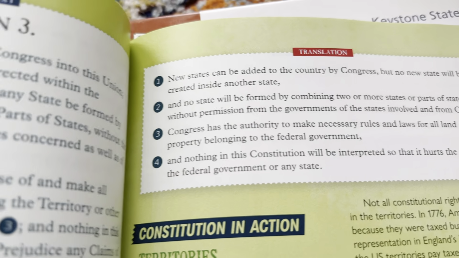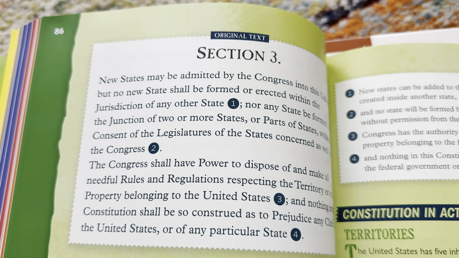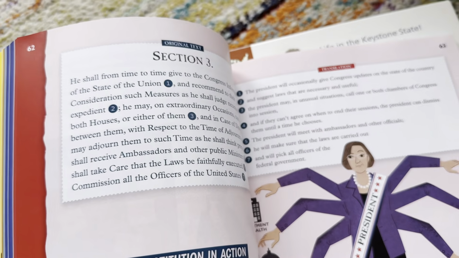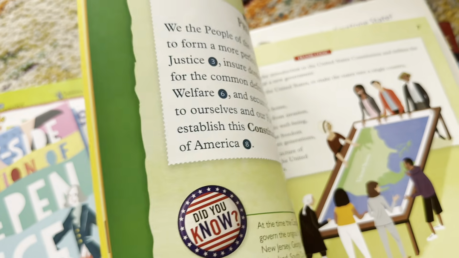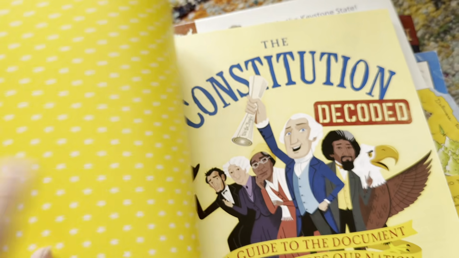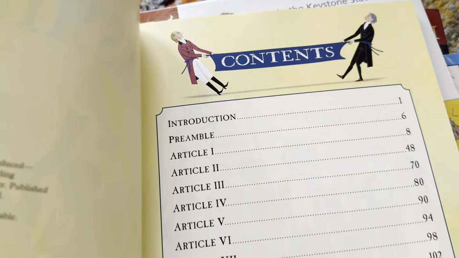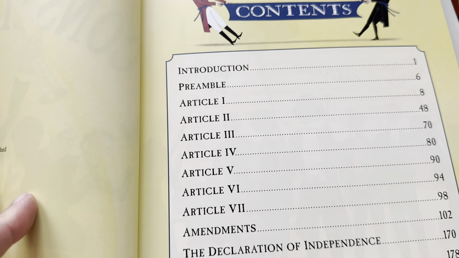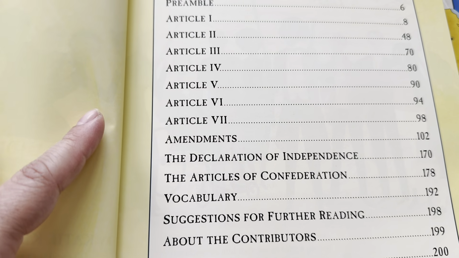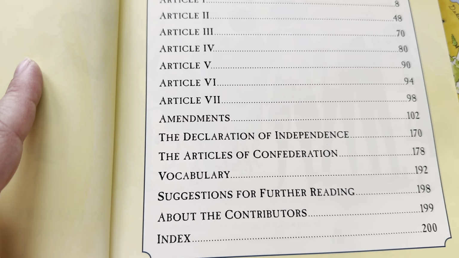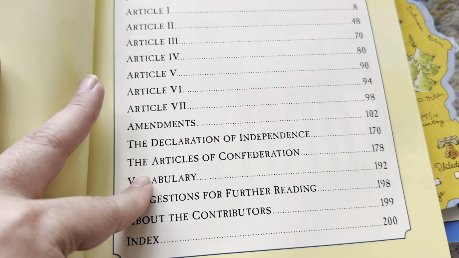I like the translation portion. So section 3. I'm showing it to you guys backwards. Let's see the table of contents. All right, so you're going through the preamble, Article 1, Article 2, so on, Article 7, amendments, and they have the Declaration of Independence in here, the Articles of Confederation.